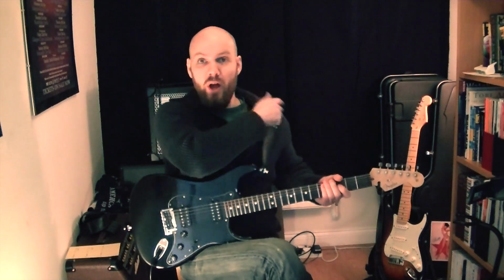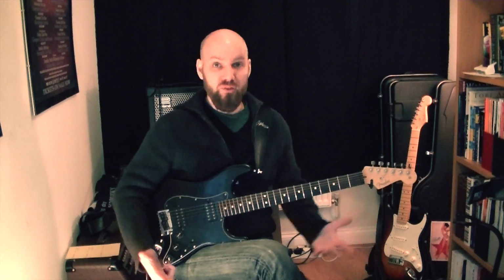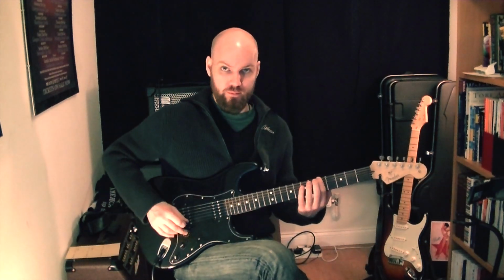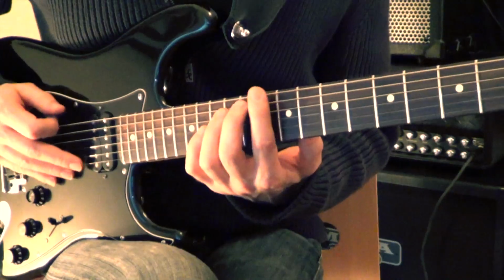So there's my looped note, there's my looped A, and that's what we're going to be playing over, because that's the tonal centre, we're playing a Mixolydian.